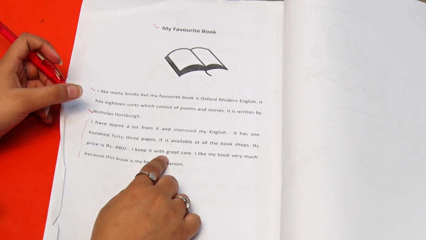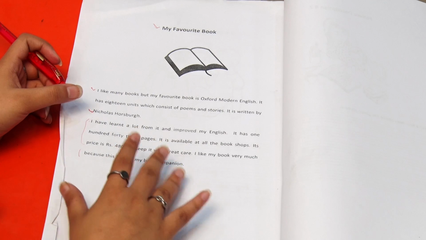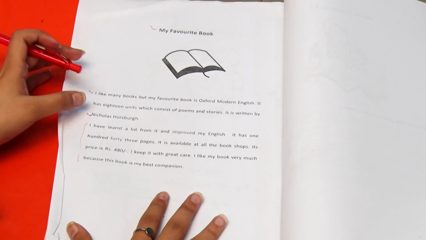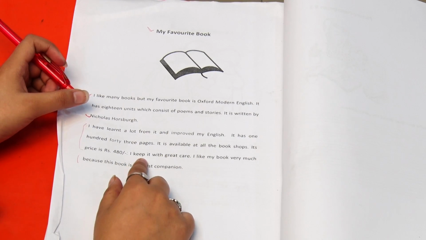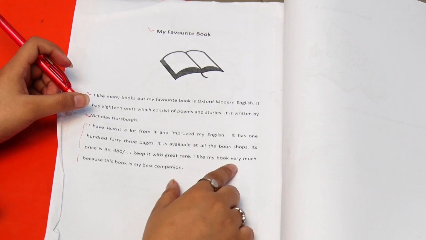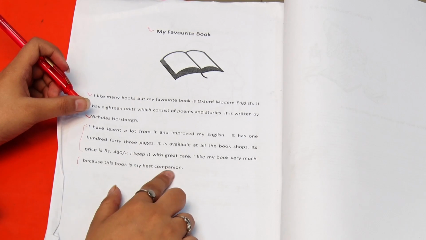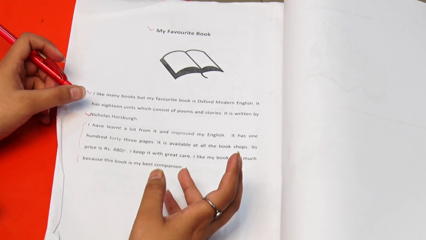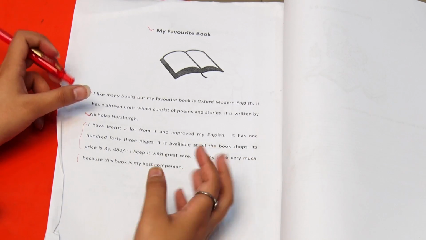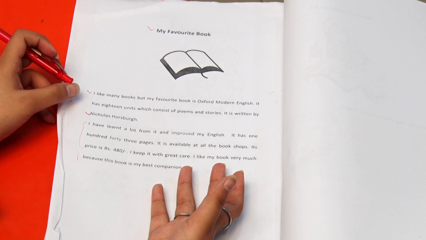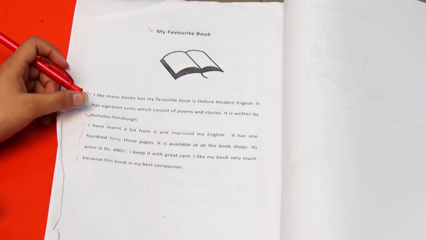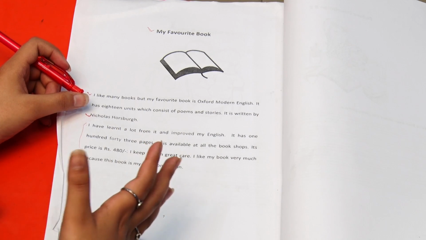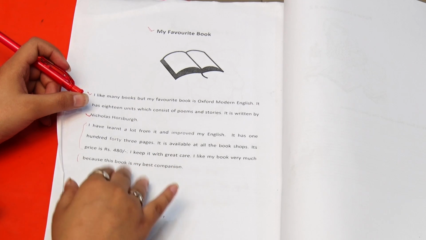I keep it with great care. Now you are ending your essay, so you have to tell that your favorite book is being kept with care. Okay. I like my book very much because the book is my best companion. You know that your books are your companions, so you will write that I like this book because this is my best companion. You can also add lines to it. You can also add any other things that you want to add. You can write the name of your favorite chapter. If you like a certain chapter in the book or any poem in the book, you can write about it as well.